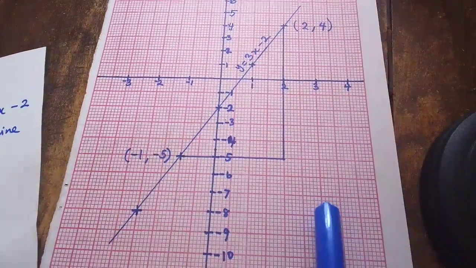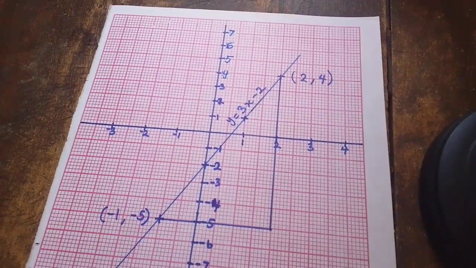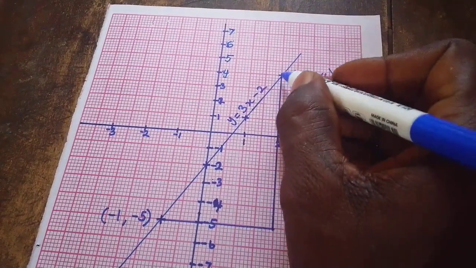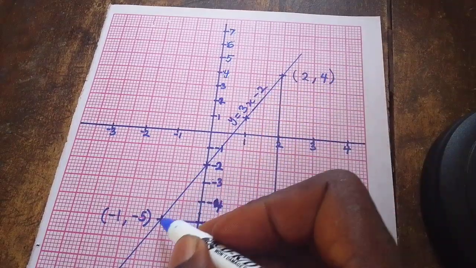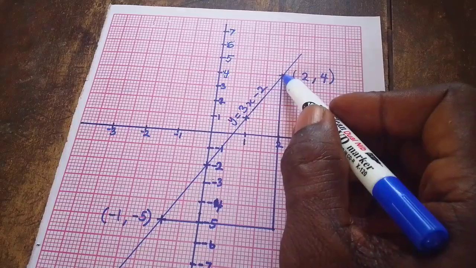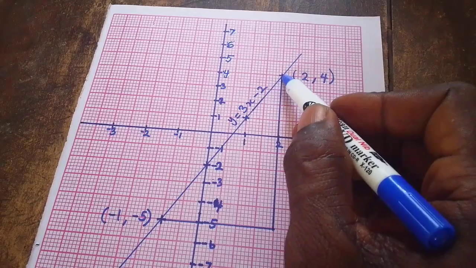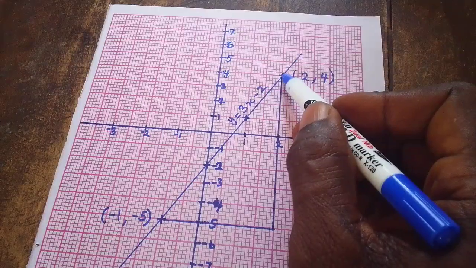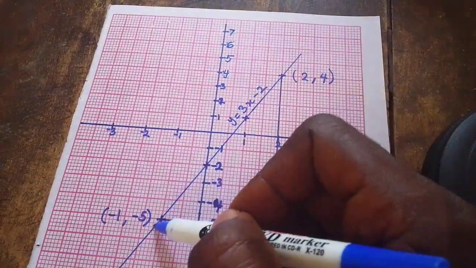What you have to do is pick 2 coordinates on this line. I'm picking this coordinate and this coordinate.